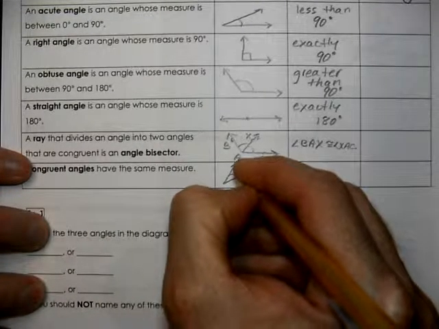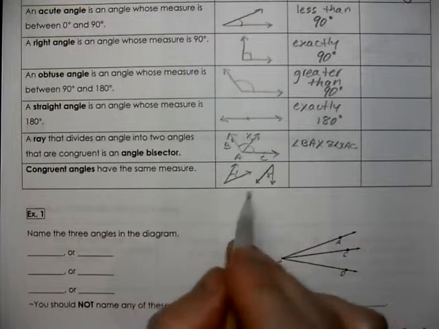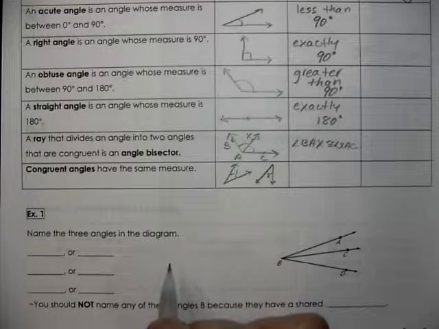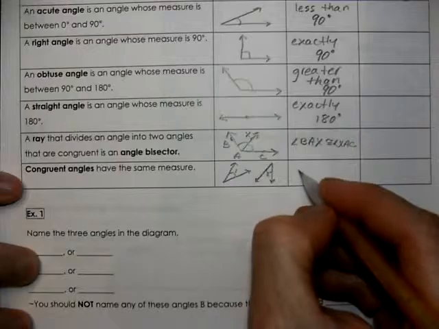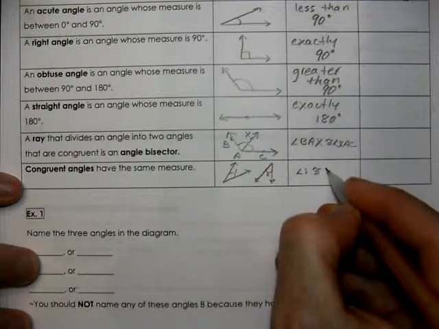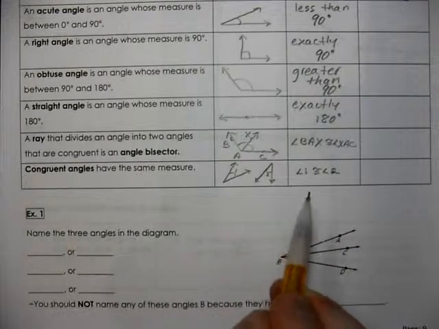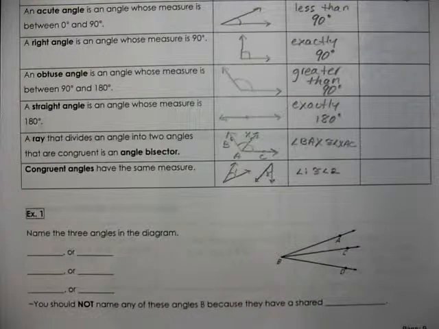Sometimes you'll see a number 1 or a number 2 inside of an angle. You could say that angle 1 is congruent to angle 2. That's another way that you can name an angle.